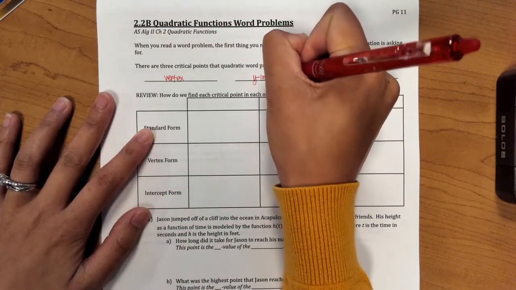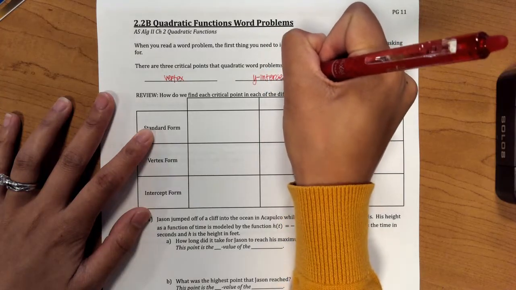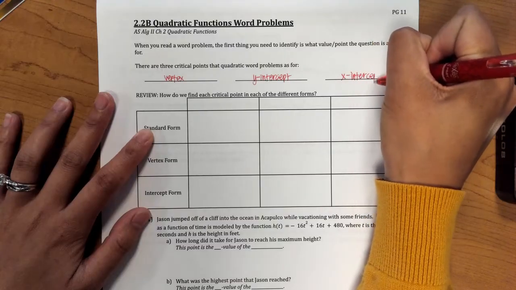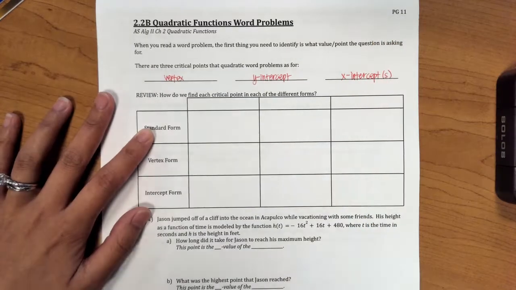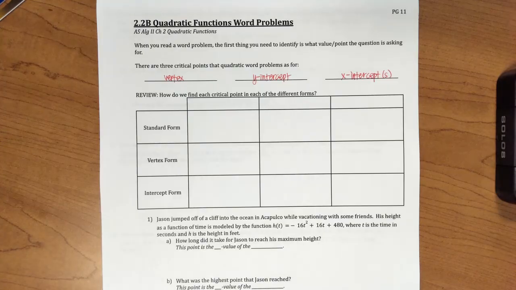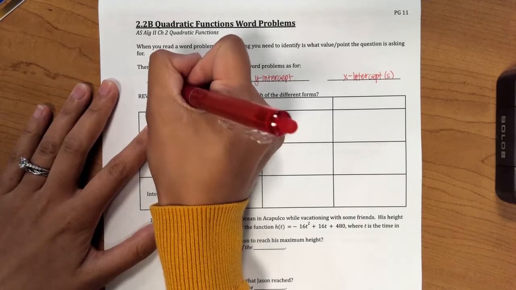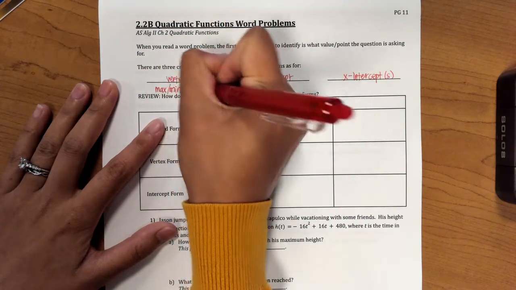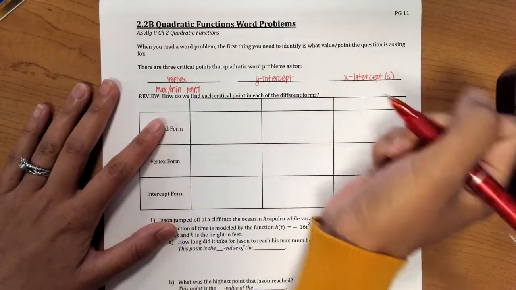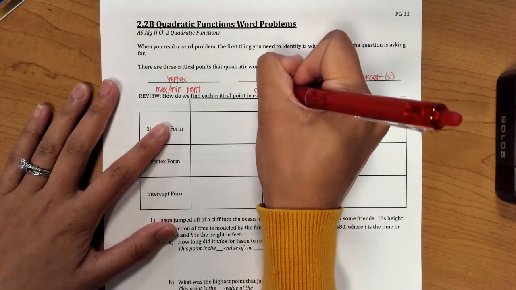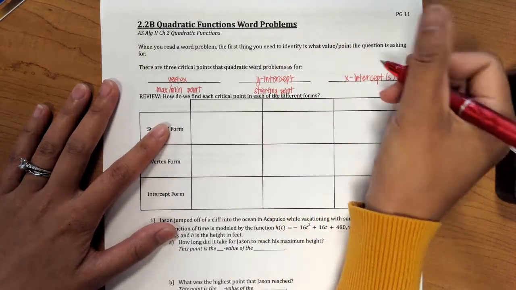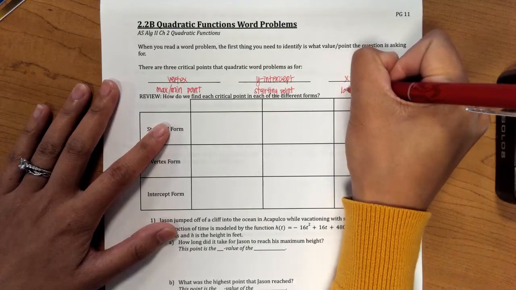the y-intercept, and the x-intercepts. Okay, and I put parentheses on the x because the s is there because it could be one or both. Now the vertex is anything that has to do with a maximum or minimum. Okay, the y-intercept is your starting point. And the x-intercepts is where it lands on the ground.